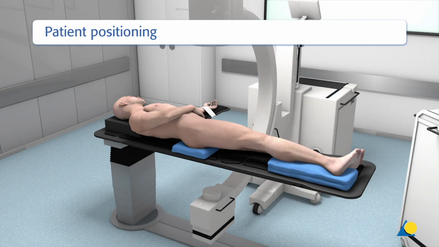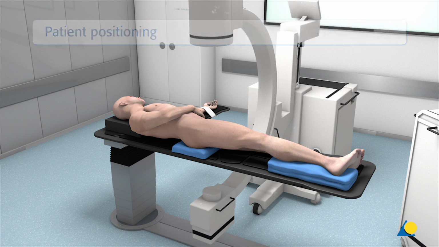The patient is positioned on a radiolucent operating table in a supine position with supports under the hip. A sandbag under the ipsilateral buttock rotates the limb and allows lateral and posterolateral access.